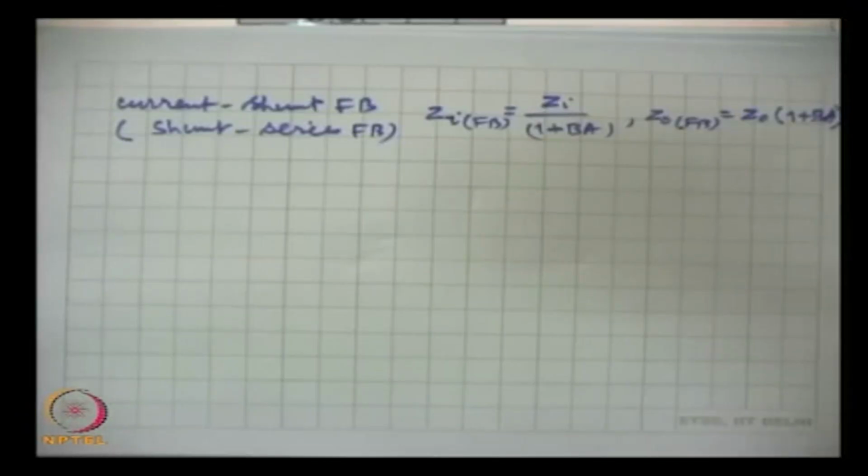Now, depending on the requirement, sometimes the main objective of incorporating negative feedback, besides stability, is to change the input and output impedances. Of course, in all these 4 configurations, the common characteristics of negative feedback are always there.